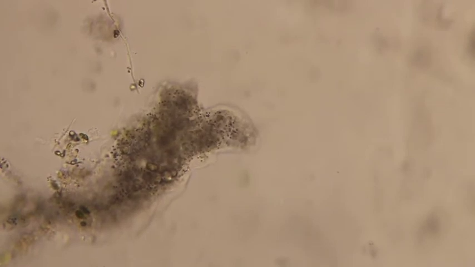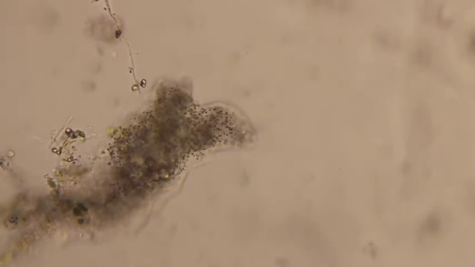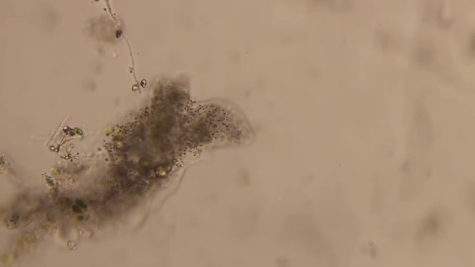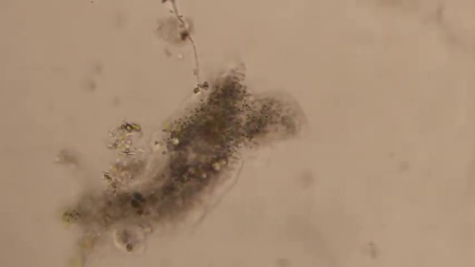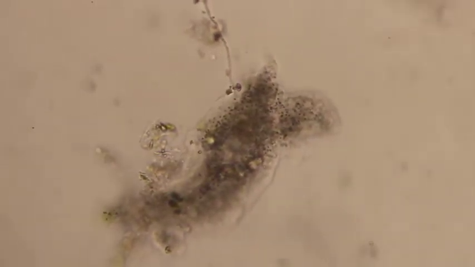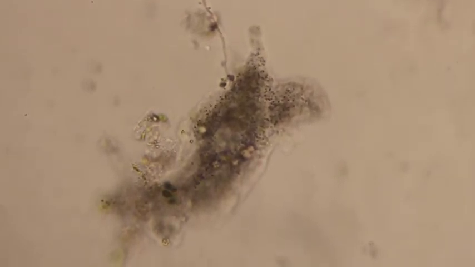All right, so this is a single-celled organism. It's a protozoan, and it is an amoeba. Later in the semester, we will be looking at cells in people in the immune system, which are called amoeboid cells and also move through amoeboid movement.